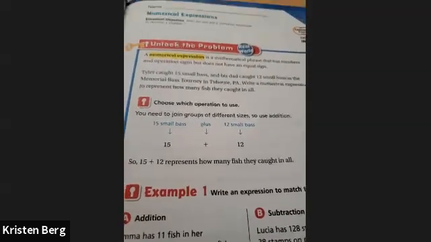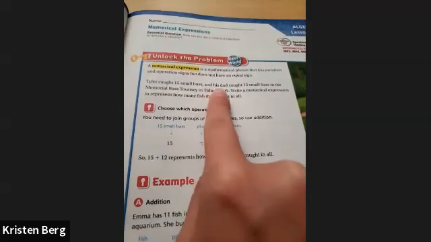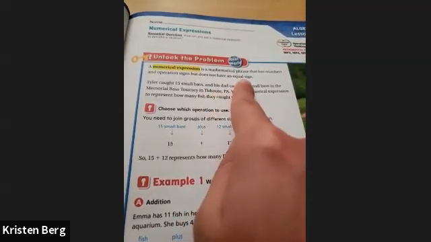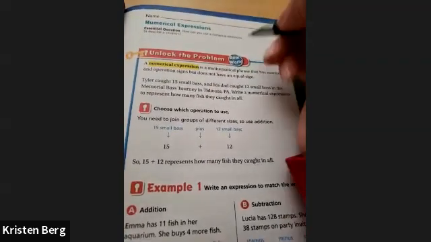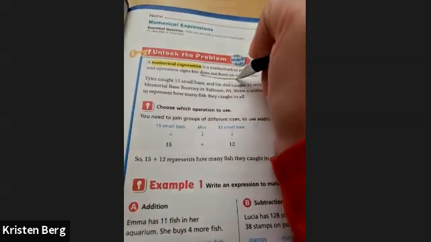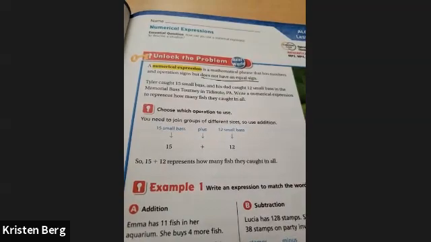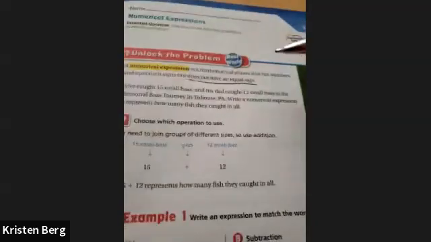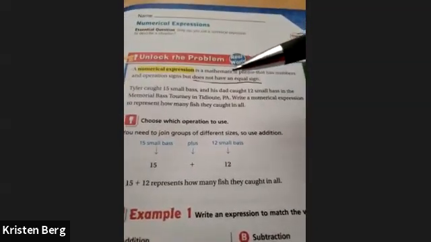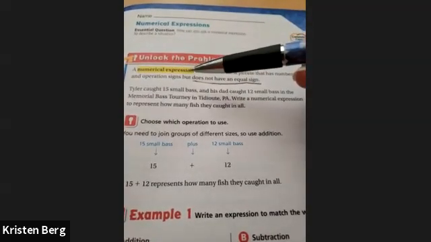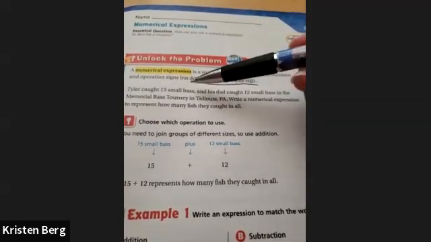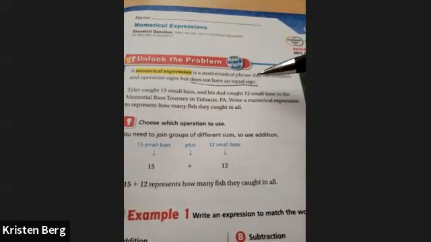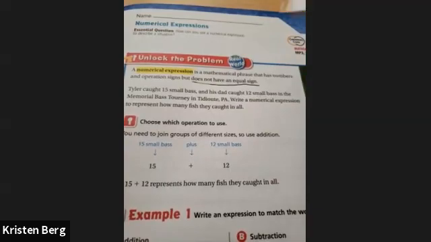All right, so first thing, it says a numerical expression is a mathematical phrase that has numbers and operation signs, but does not have an equal sign. That is very, very important to remember. Especially on these review questions right here, you are going to see a lot of questions that say, give me the numerical expression of this. That means don't solve it. If it wants a numerical expression, they don't want an equal sign. They don't want you to solve it. They just want to know what you would do to solve it.